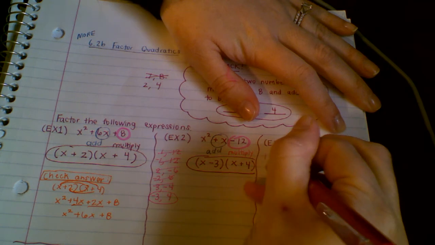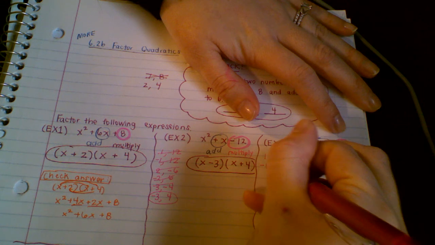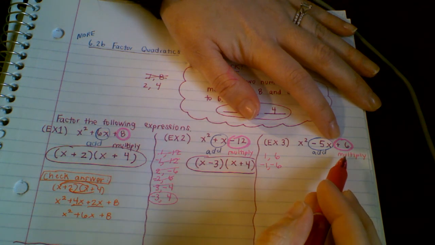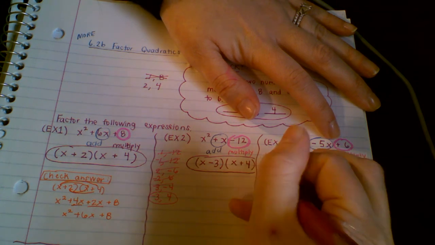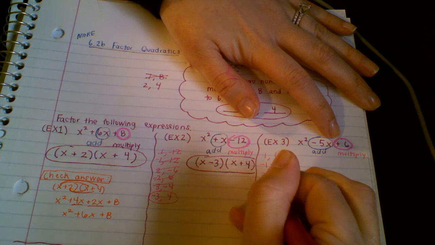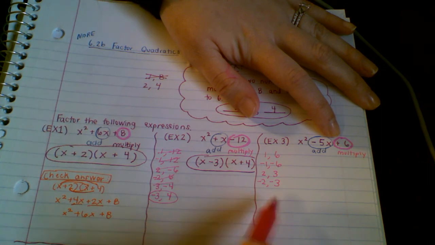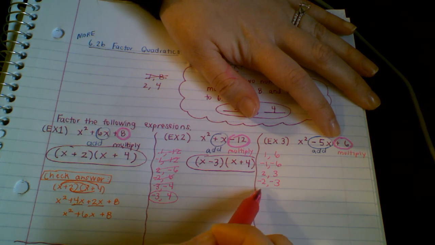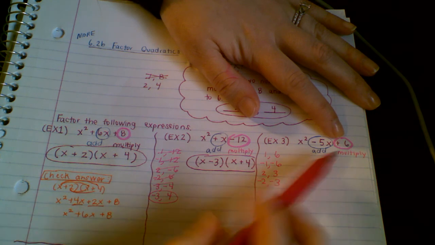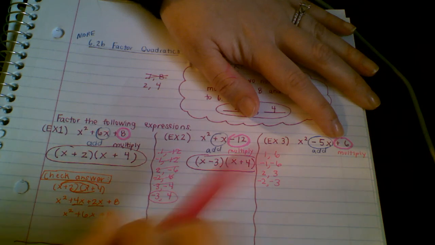1 times 6, or negative 1 times negative 6, because two negatives multiplied by each other still gives me positive 6. So 2 times 3, or negative 2 times negative 3. 3 we already have. 4, that does not multiply into 6. Neither does 5. 6 we already have. So there's my list of numbers that multiply to 6.